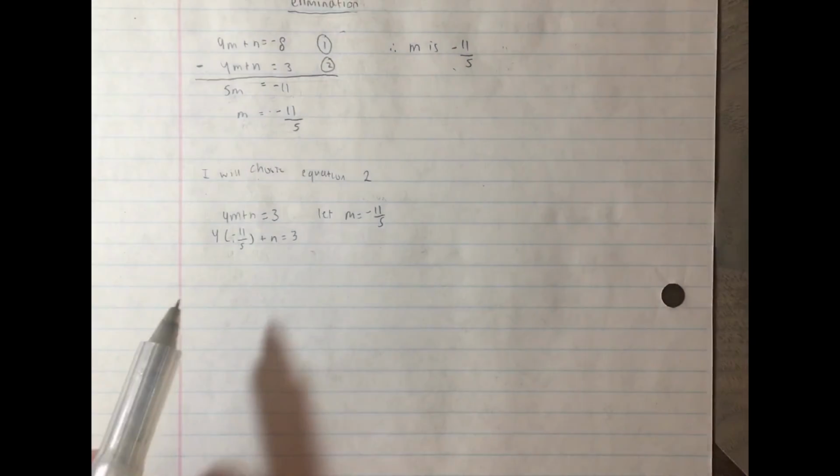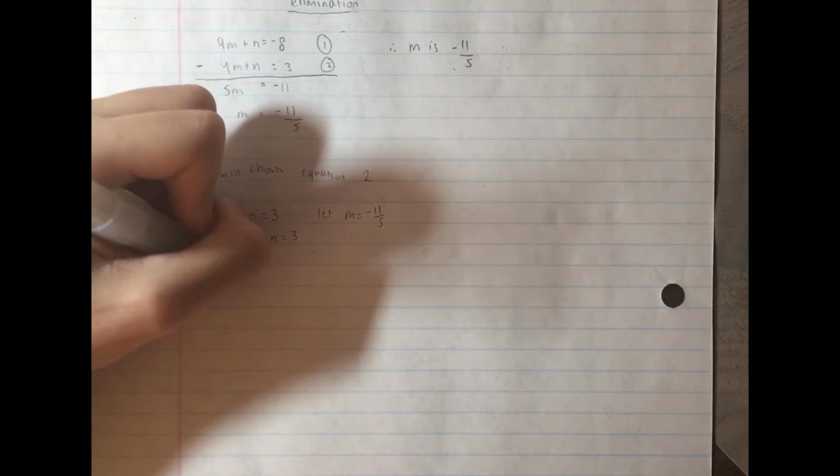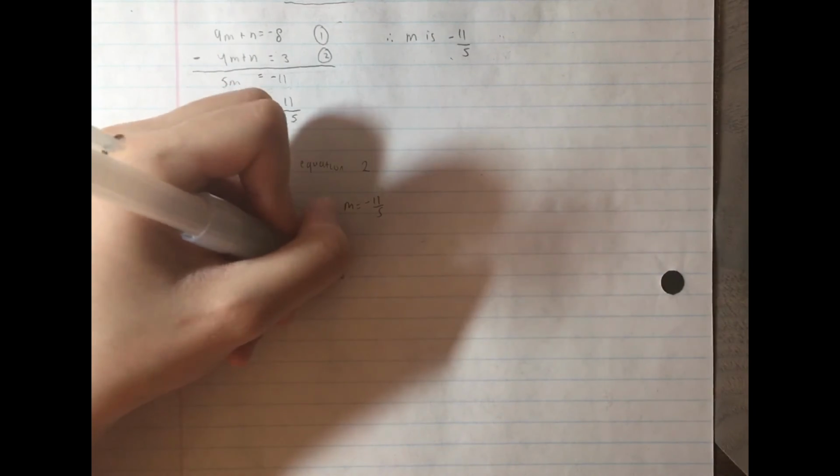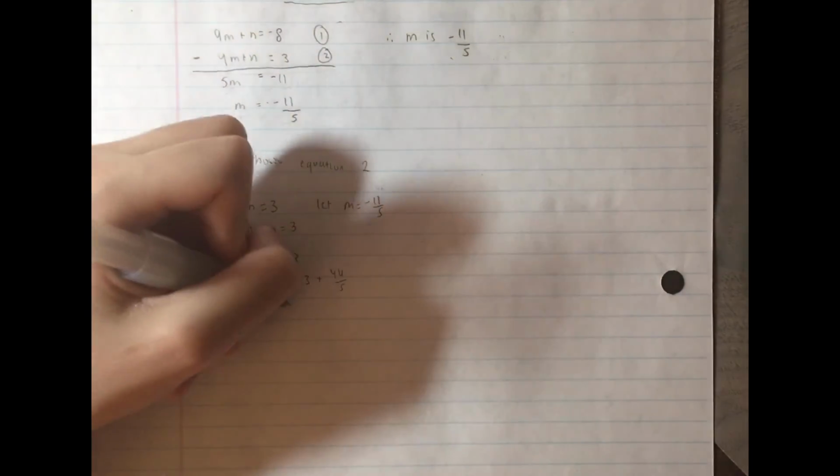And 4 times negative 11 over 5 will be negative 44 over 5 plus n equals 3. And then we're just going to add negative 44 over 5 to the other side. So we'll get n equals 3 plus 44 over 5. And that gives us n equals 59 over 5.